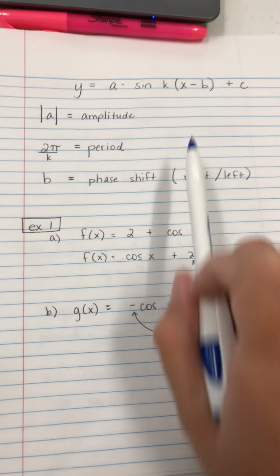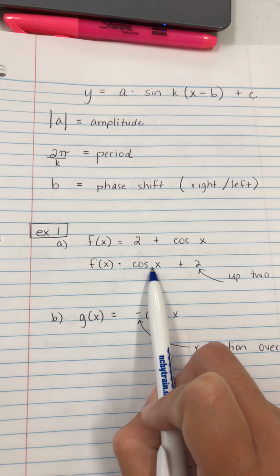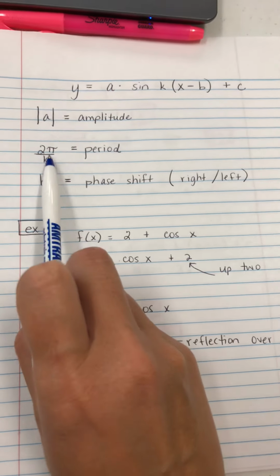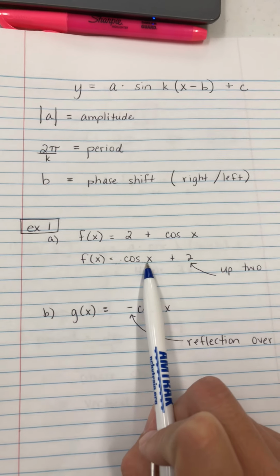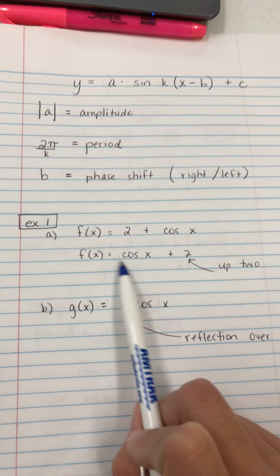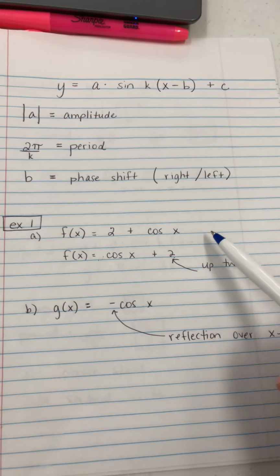And the constant in front of your variable x here is also just an understood 1. So if I wanted you to find the period, we would have 2 pi divided by 1, which is still 2 pi. That's the normal rotation. So really nothing's changed except there's a plus 2 at the back, which means the whole thing will shift up 2.